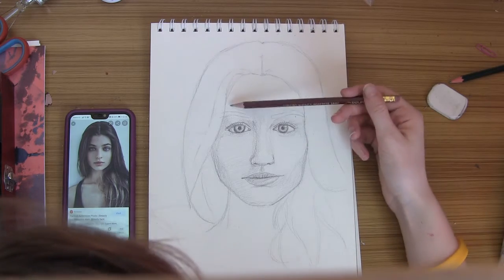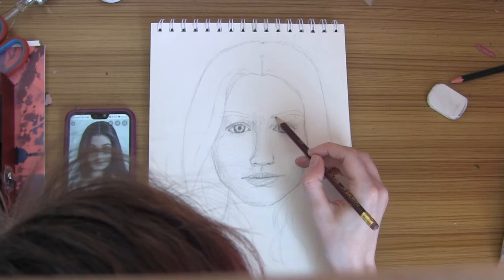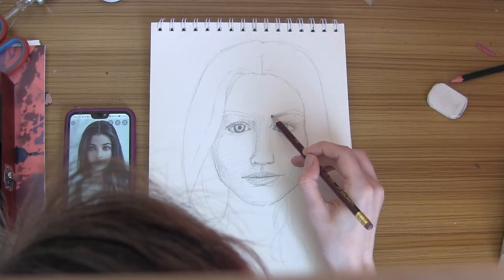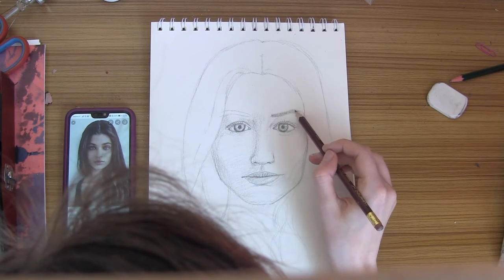Okay, we're going to come up to her forehead. Actually, we're going to do her eyebrows first because they're right here. You can just kind of color them in. There's not much shading to do there.